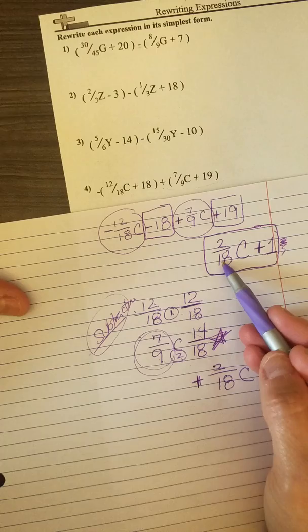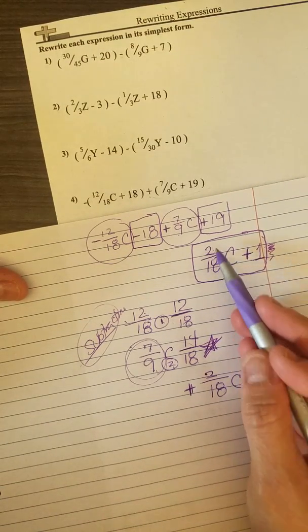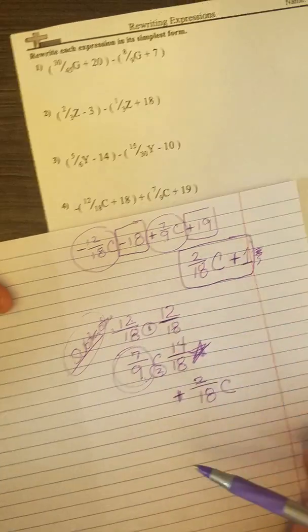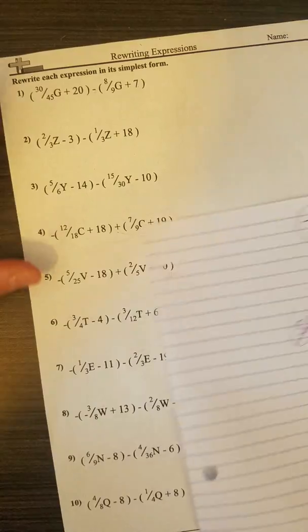Now, could you simplify this? Yes. 1 over 9c plus 1, same thing, okay? But for today, I don't want you guys to simplify. I just want you to master this, all right?